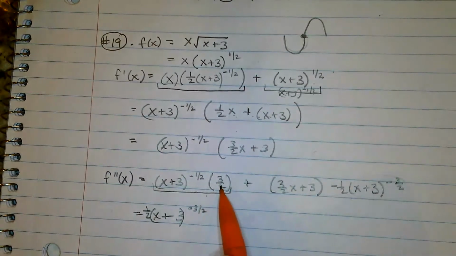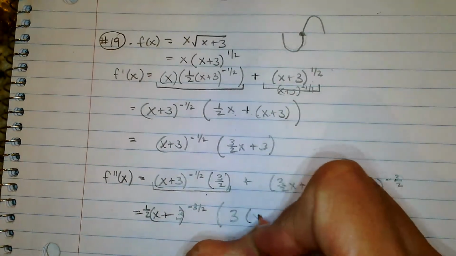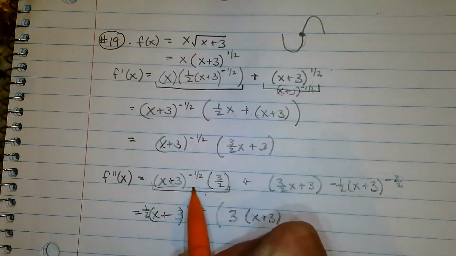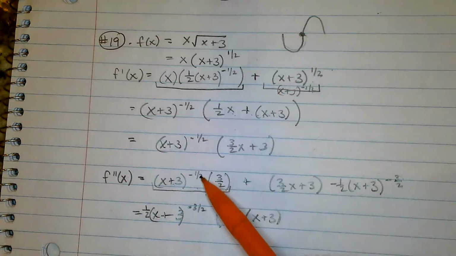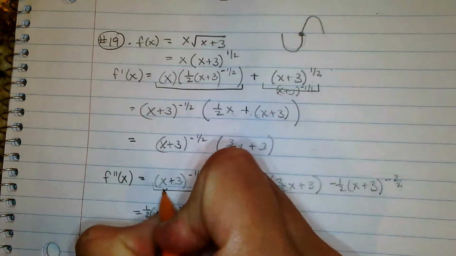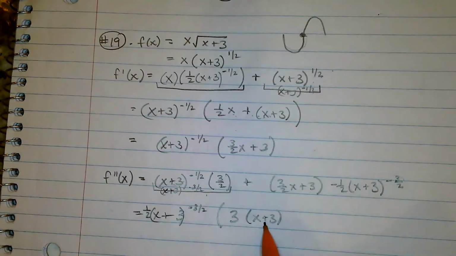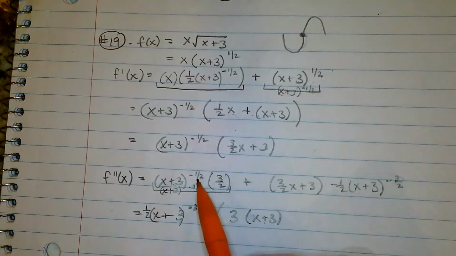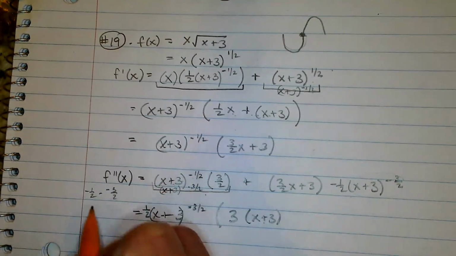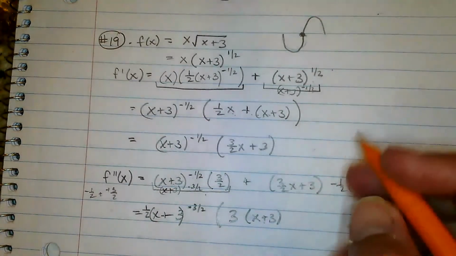Because when I take a 1/2 out of this one, it's going to leave me with 3, and then (x plus 3) to the, if I divide out (x plus 3) to the negative 3/2, you divide common base, you subtract the exponent, keep the same base of x plus 3, negative 1/2 minus negative 3/2 is negative 1/2 plus 3/2, which is 2/2, which is to the first power.